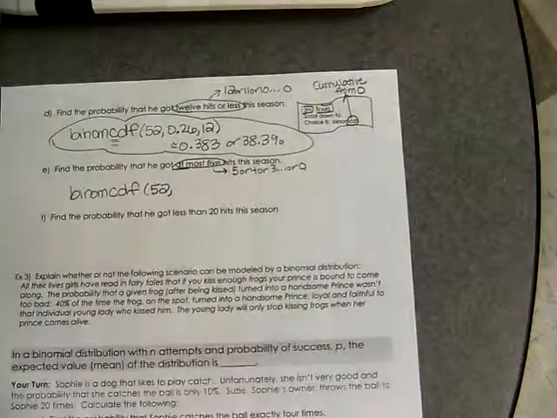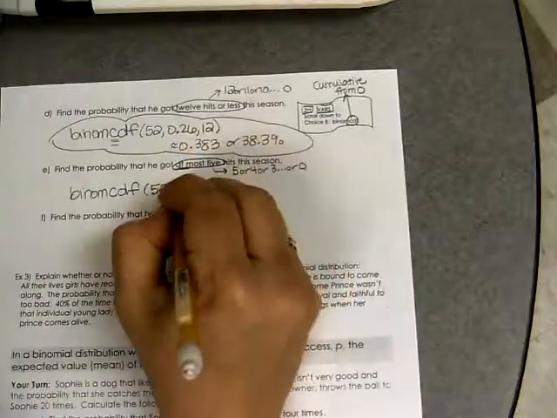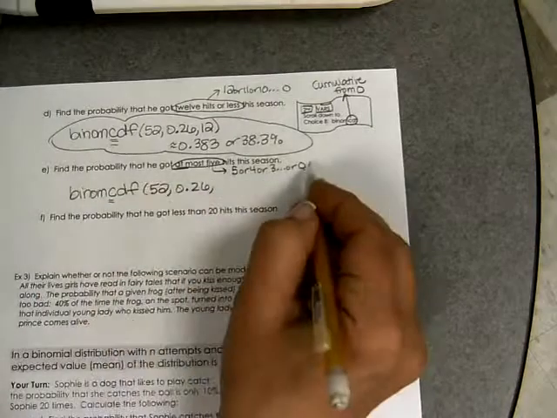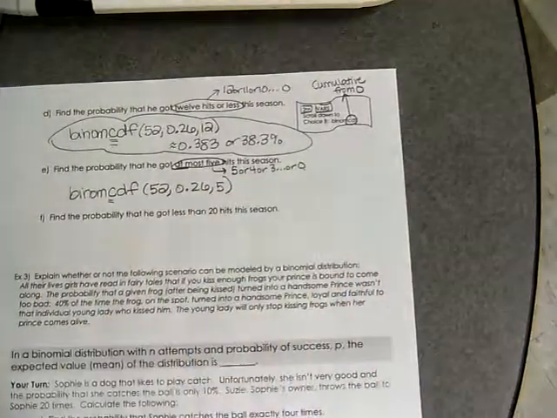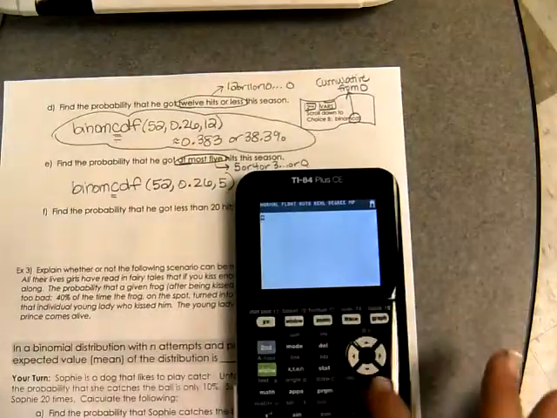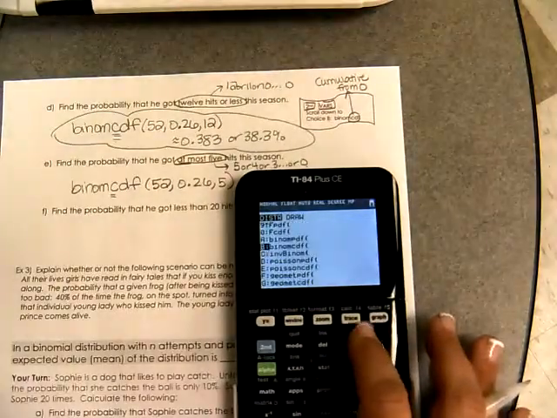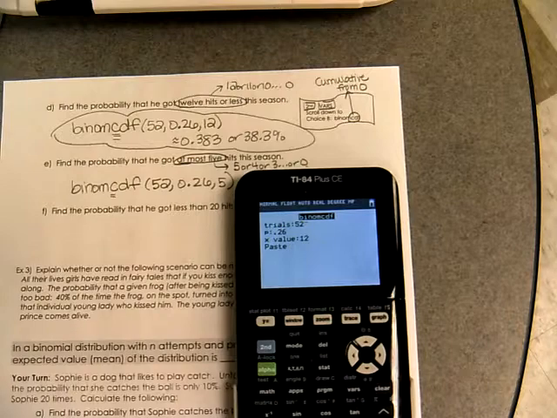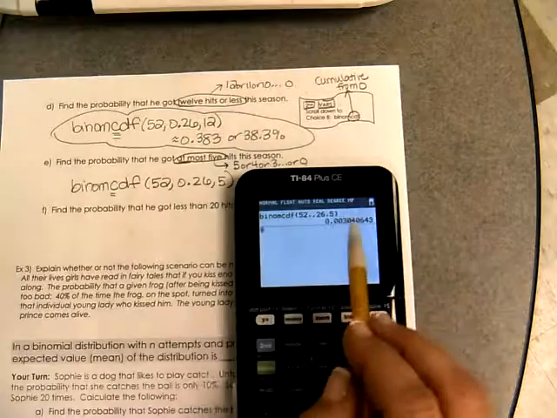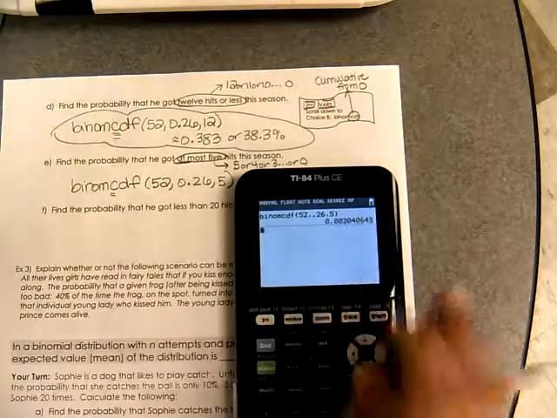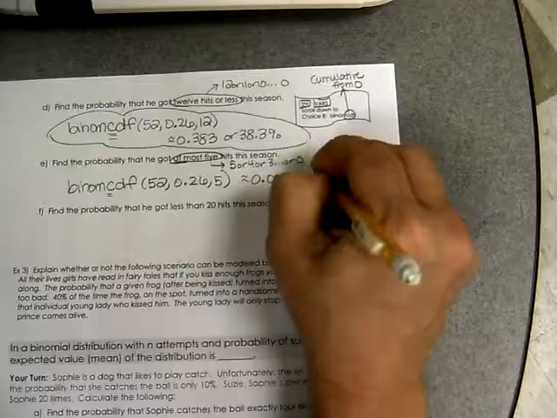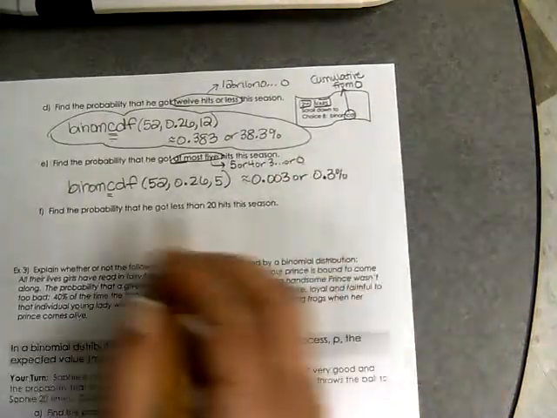Once again, the n value is 52. The probability is 0.26. And this time we want the cumulative from 0 to 5. So we put a 5 in this spot. And then we can just enter that in. Second vars, binomial CDF, 52, 0.26, but this time the x value is 5. And notice that's pretty small. That 0 tells me to keep that at a 3. So I get 0.003, or that's like 0.3%. It's pretty small.